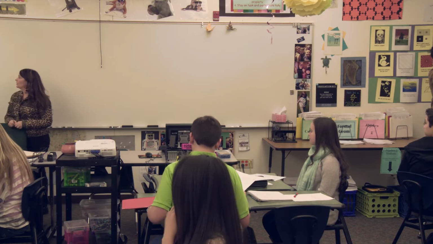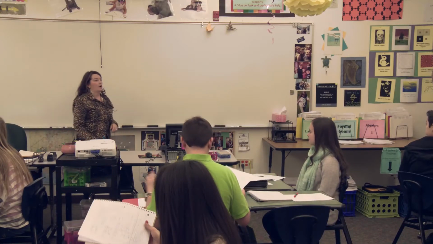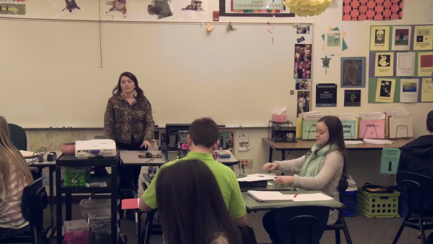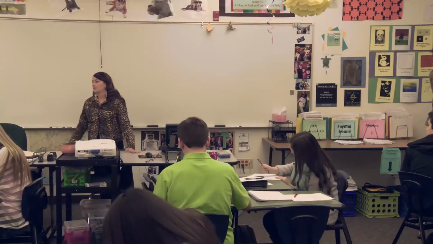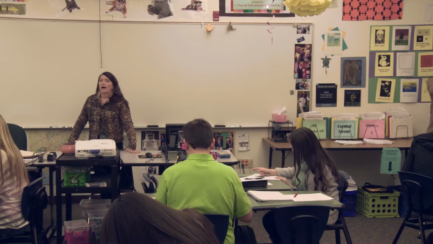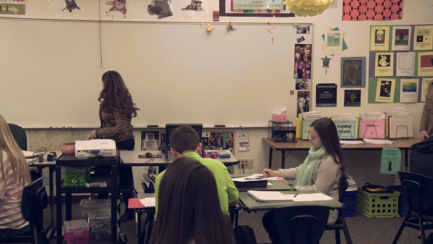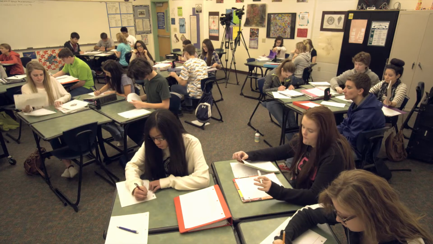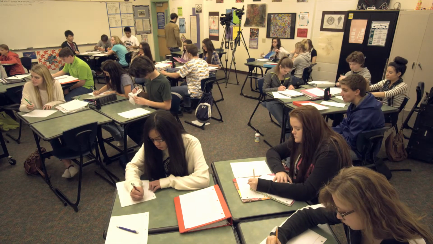So we're going to start with notes on 6.4. And what we're really working on today are properties of rectangles. And so we're going to work on proving different properties of rectangles and compare and contrast those to the properties of parallelograms. So let me start with a description of a rectangle.